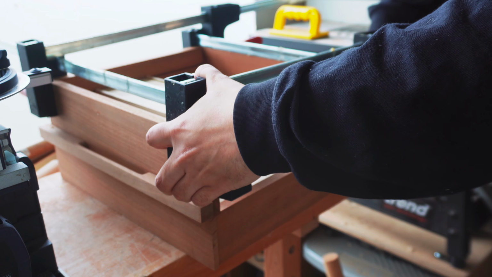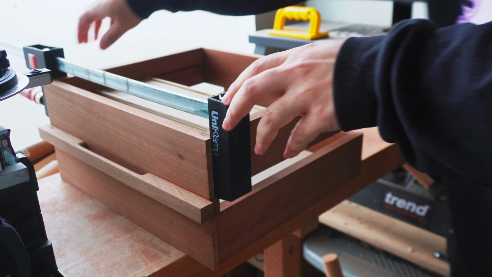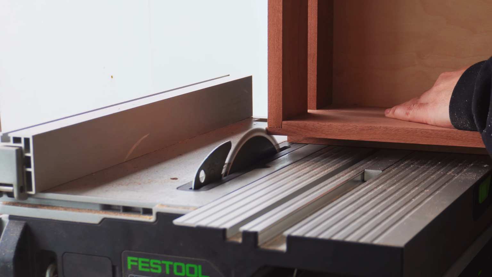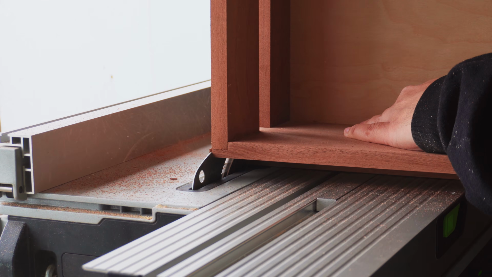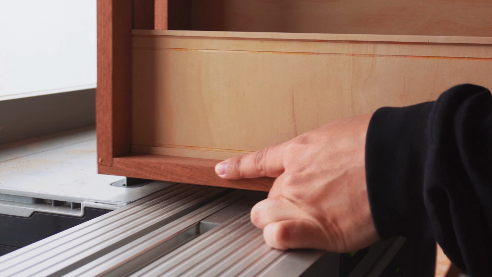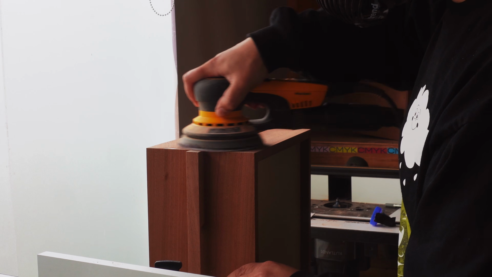Now, as you may have noticed, I made everything a bit oversized, which is usually a good idea. It just meant in this case I needed to trim everything down at the end, resulting in some pretty hairy cuts like this one. But anyway, with the drawers pretty much done, I needed to think of the inverse system to house them.